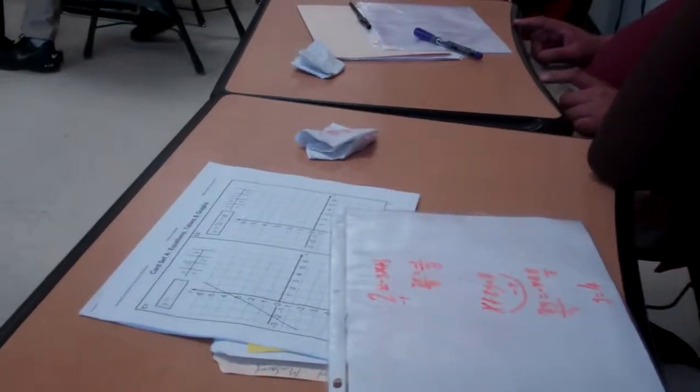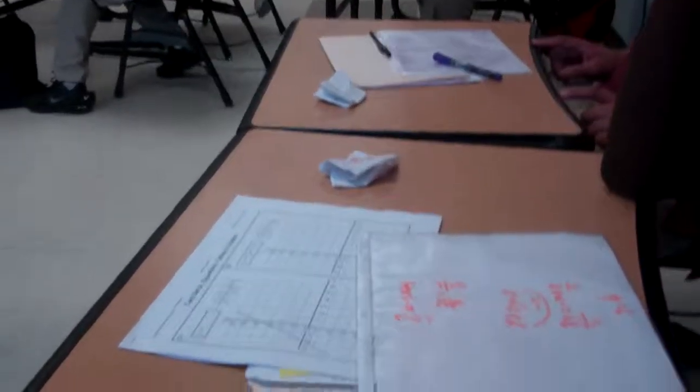So what card did you decide to start with? Okay. So what are you thinking about so far? Finding the equation. Okay. So what do you got?